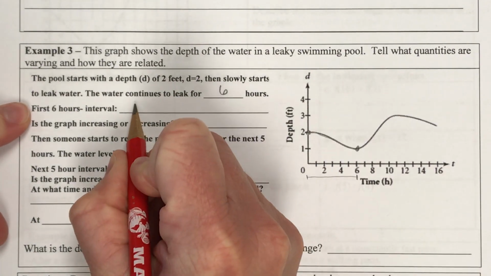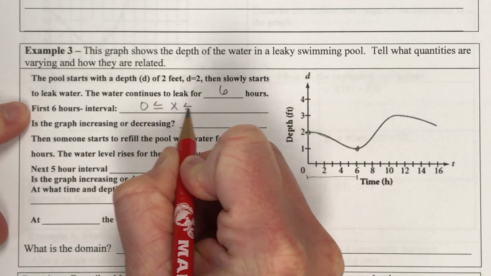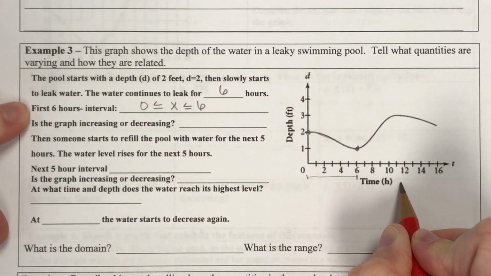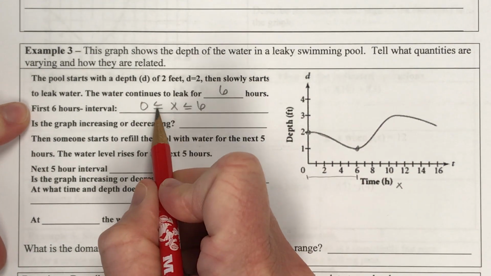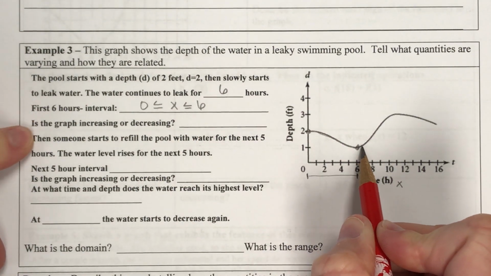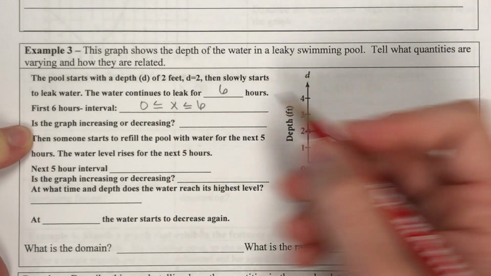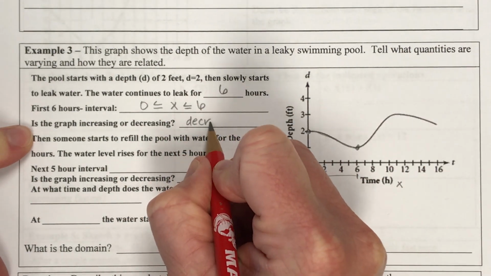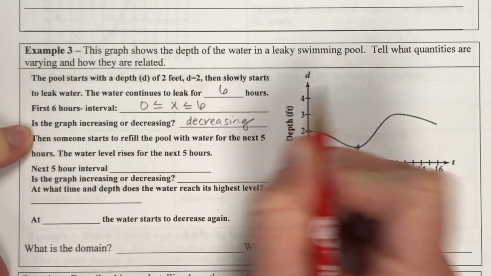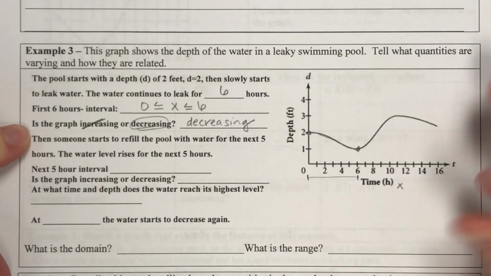So this interval would be represented in time as 0 to 6, and I'm going to use x because time is on our x-axis, and equal-to symbols because it is equal to 0 and it is equal to 6 here. And during that time, since the water level is leaking, we're going to say decreasing, because if the water level is going down, that would definitely be decreasing and not increasing.